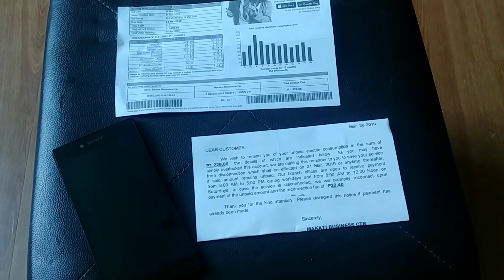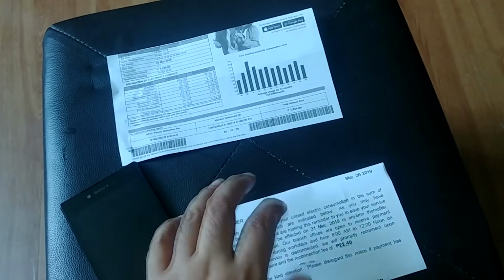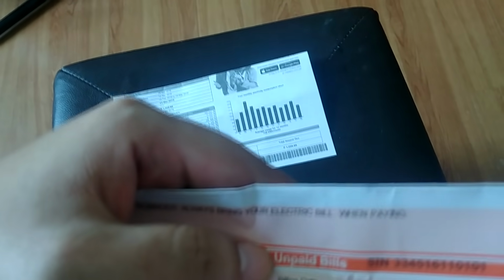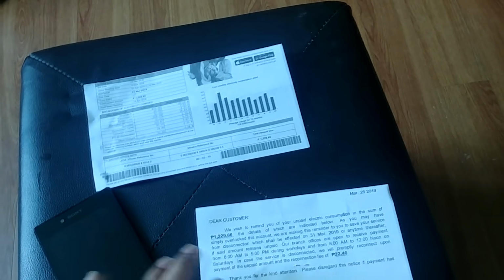So, step 1, you need your actual bill. You cannot use this one because there's no barcode here. You can enter this one though, but there's no barcode. It's hard to input that thing. So step 1, ulit lang tayo.